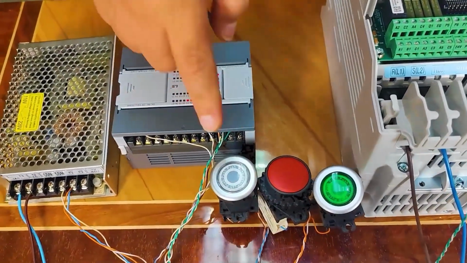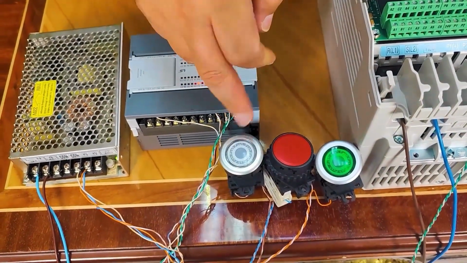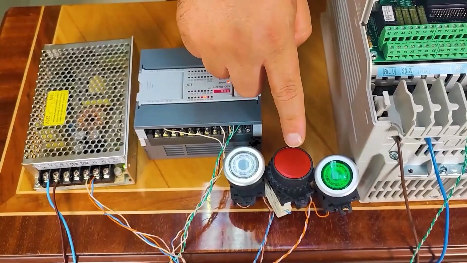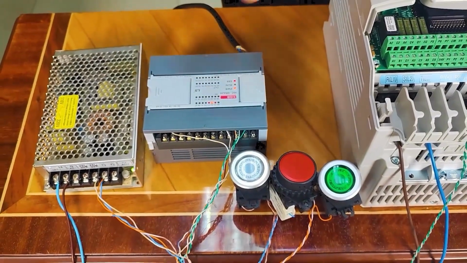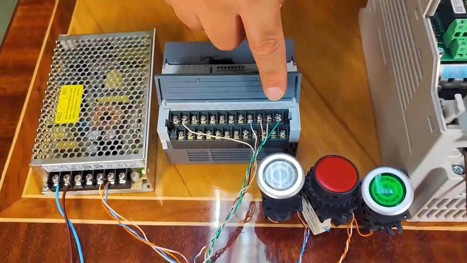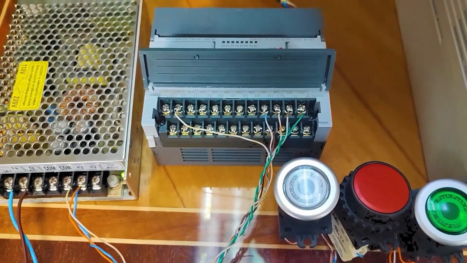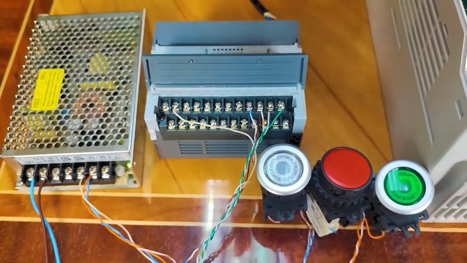What we want to do is use 3 push buttons. We put one of these in for forward mode, one for reverse mode, and we also used a stop. We connected these buttons to the digital inputs of the PLC. Now the way to connect the PLC to the drive is like this.